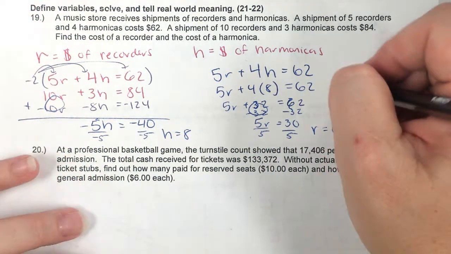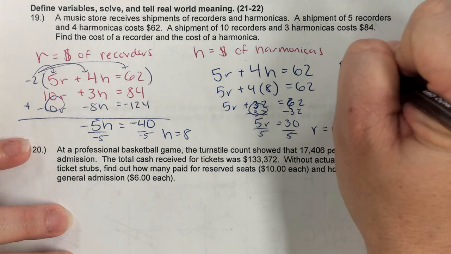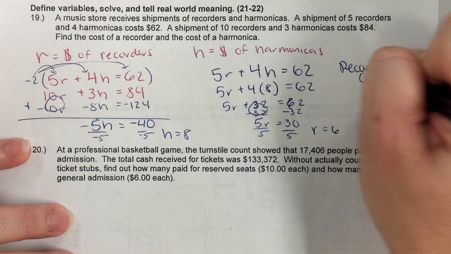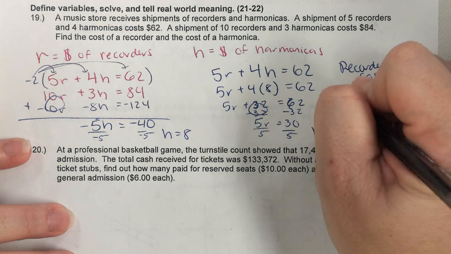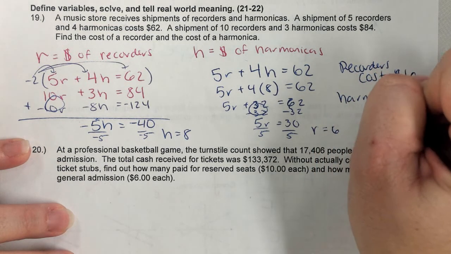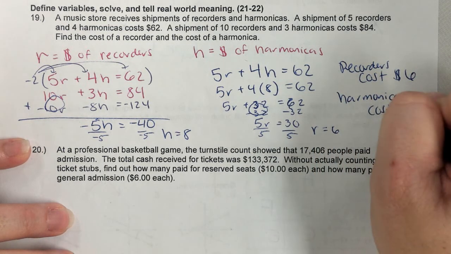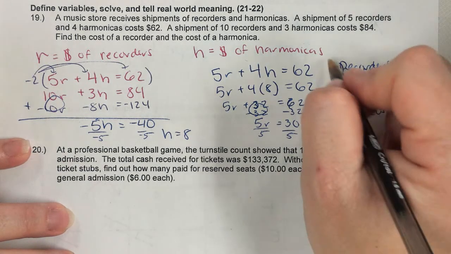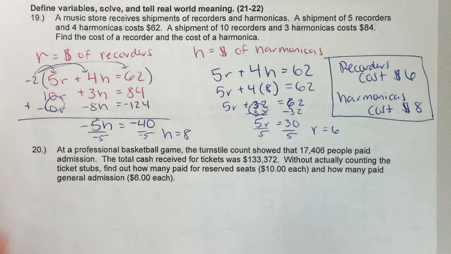So I know recorders cost $6. Harmonicas cost $8. Remember, word problems get word answers.